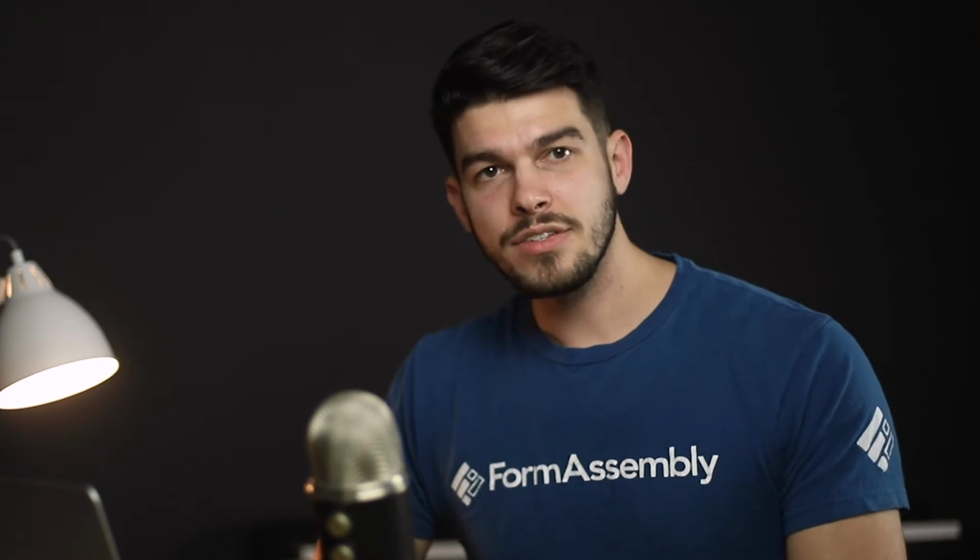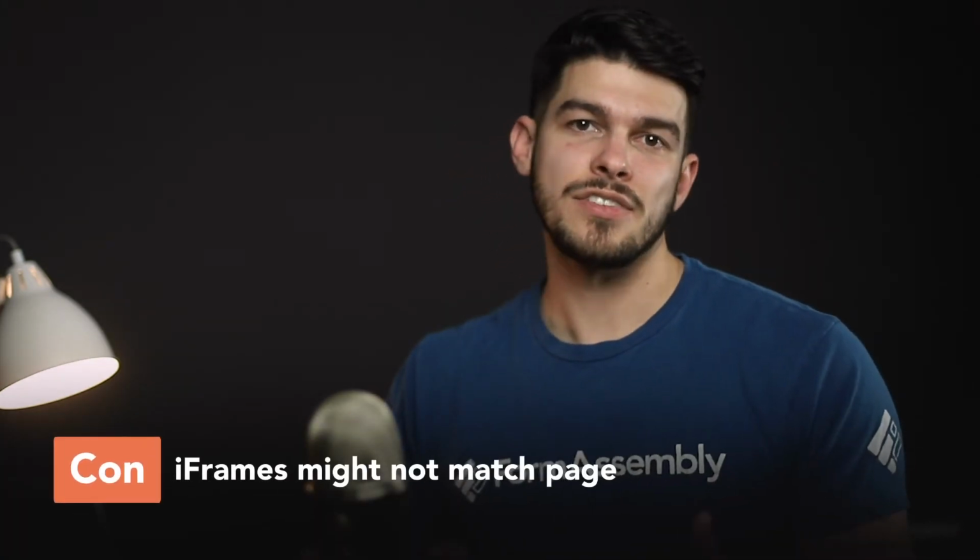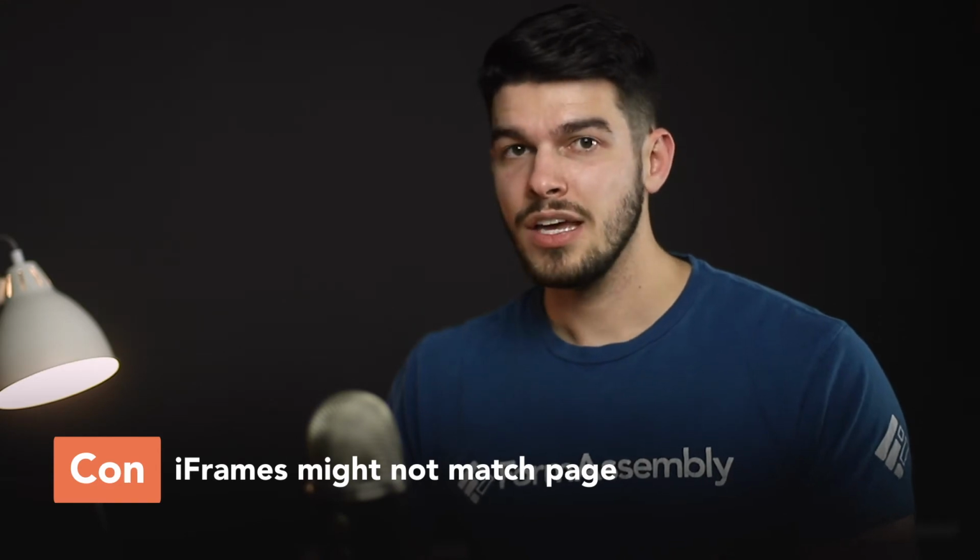An alternative would be to use an iFrame, which would protect your form's CSS and automatically update when you update your form in the form builder. But the downside to using an iFrame is that it might not look like it's part of the site if the styling on your form doesn't match, since it won't inherit your site's CSS. I'll explain how to use an iFrame for your forms in just a minute, but first, let's go over the WordPress plugin.